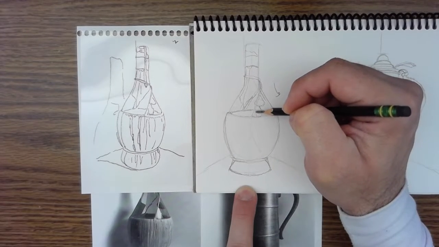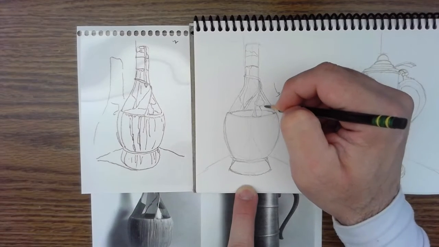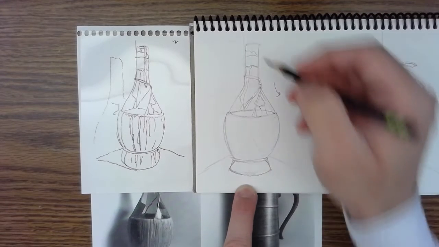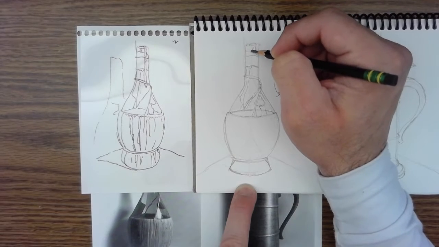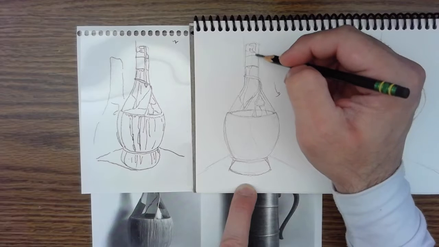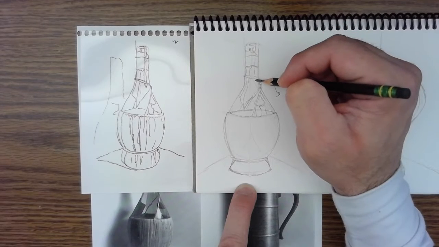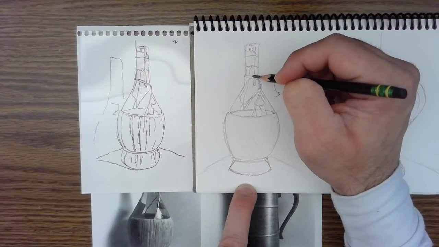Strong white highlight right here, and then just a couple other value changes in that. There's some up top here. So I'm just recreating the lines. See that highlight goes underneath that wrapping.